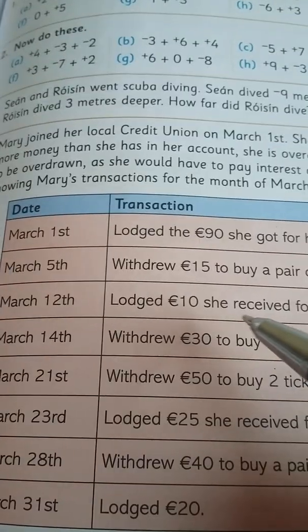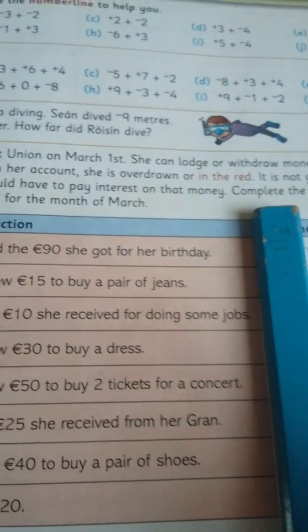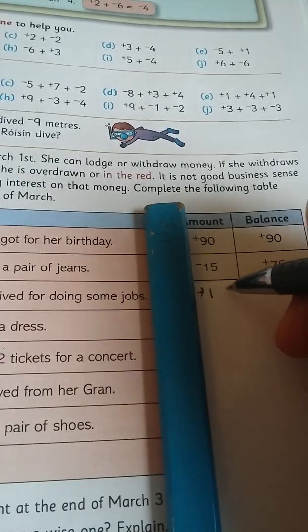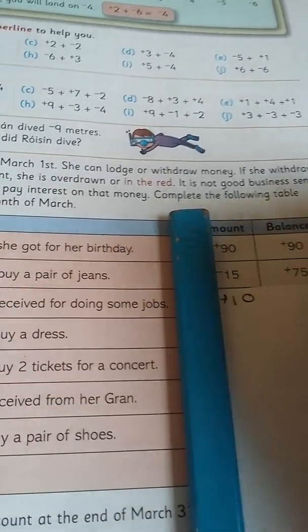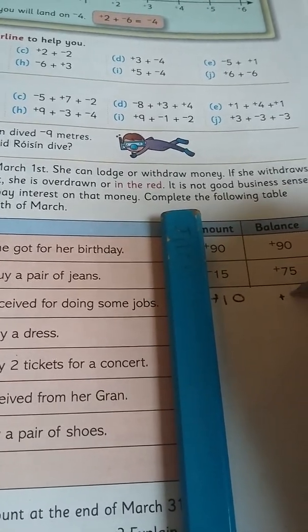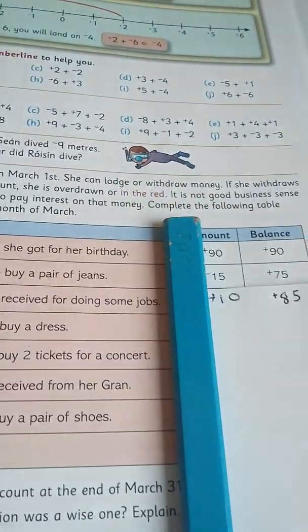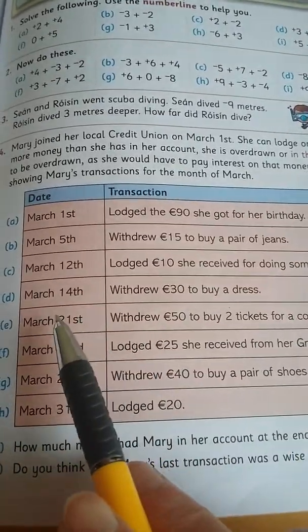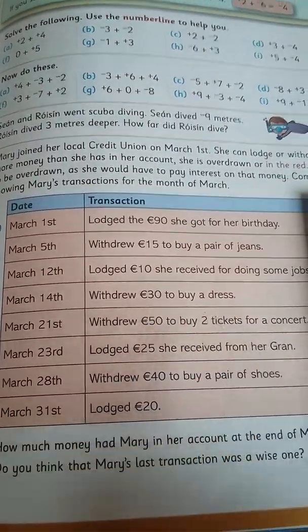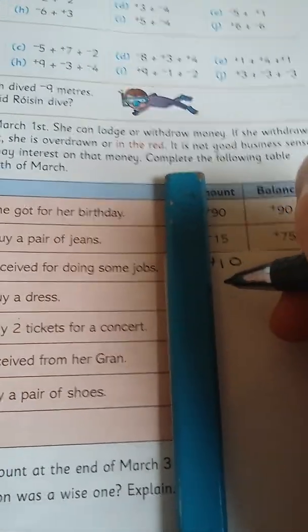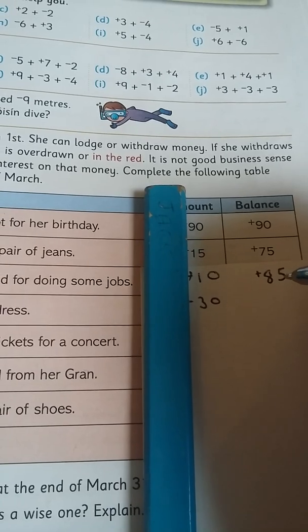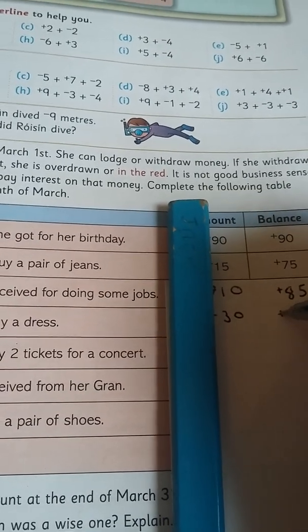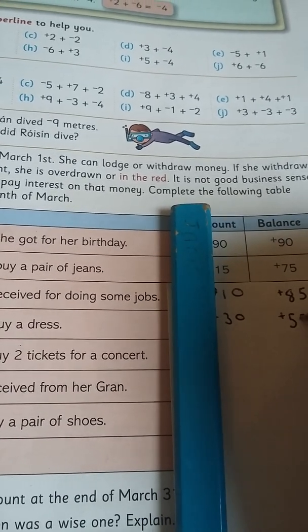March the 12th, she lodged €10 she received for doing some jobs. So the amount is going to be positive 10, and €75 is her last balance plus her positive 10 will give her a balance of positive 85. Look out for the pattern now. March 14th, she withdrew €30 to buy a dress. So that's going to be negative 30. Go back to this figure, it was 85. Take away 30, it's going to be positive 55.